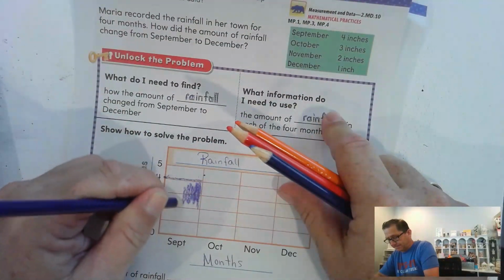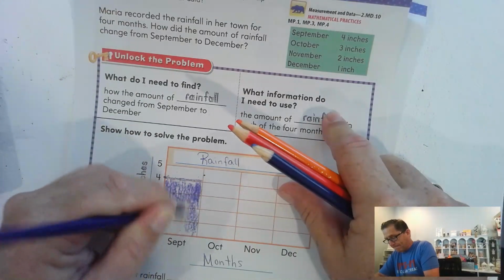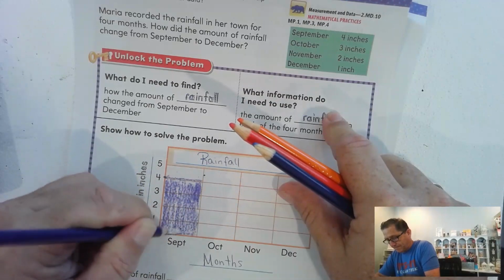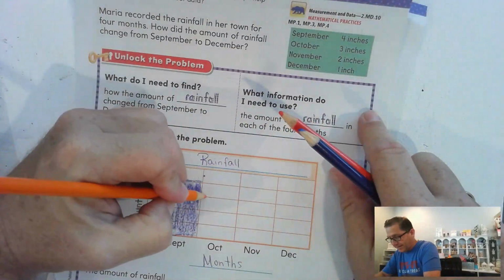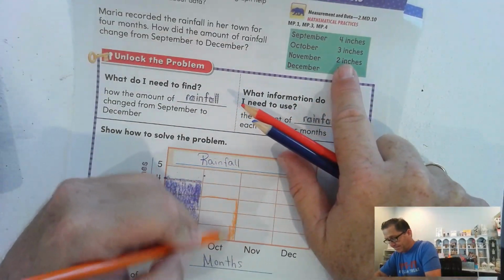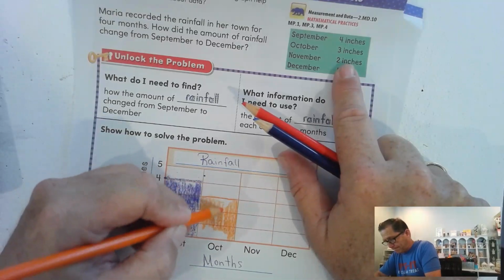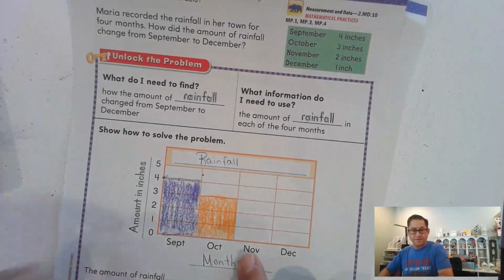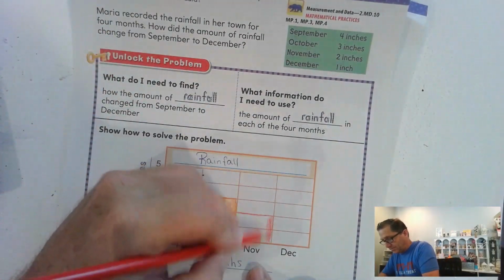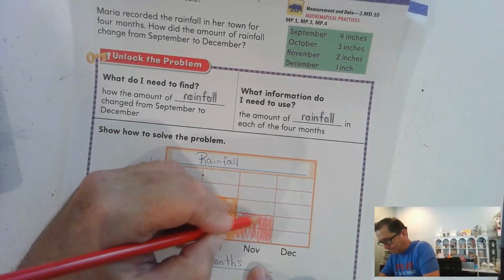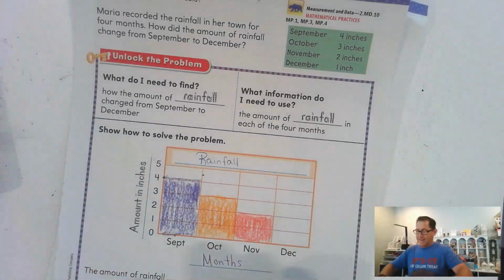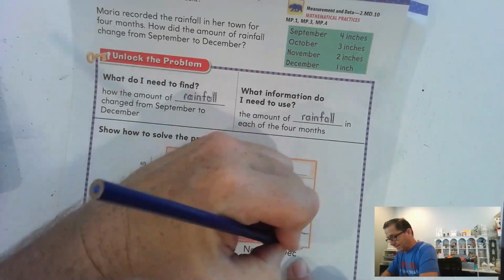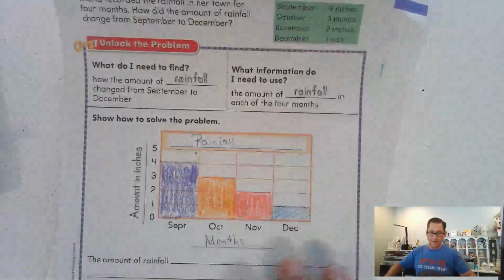So September was 4 inches. So go to September and find 4 and color that in. Okay. Go to October, find 3. Okay, it says 3 inches here. So let's color that in. Okay, November was 2 inches. So find November and put 2. Have the bar stop at 2. And December, 1 inch. So find December and go to 1 and just color in to the 1 inch mark.